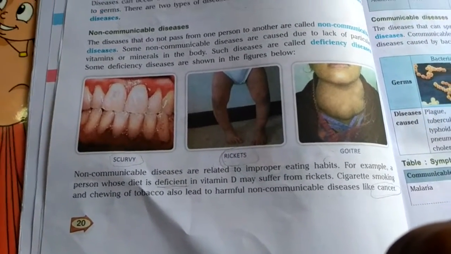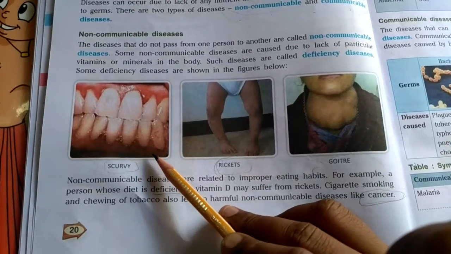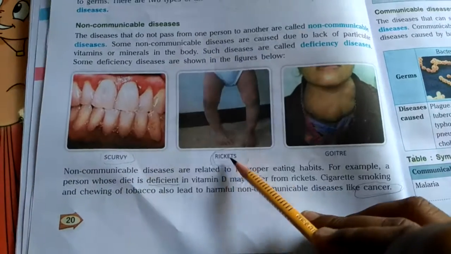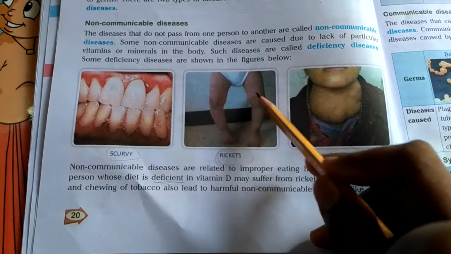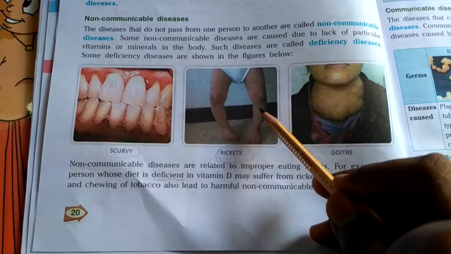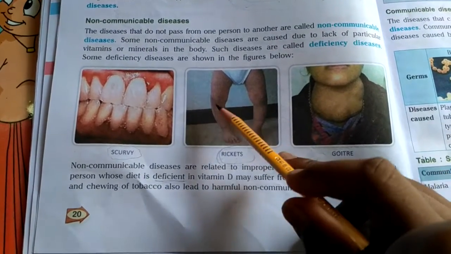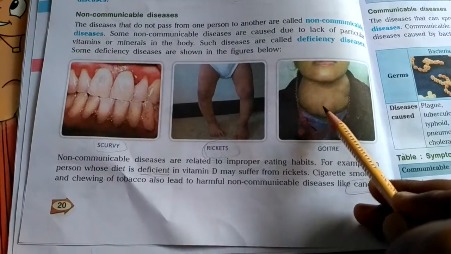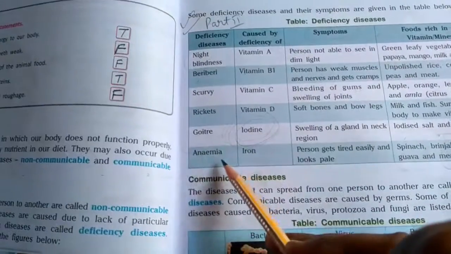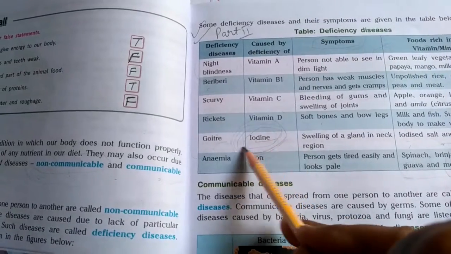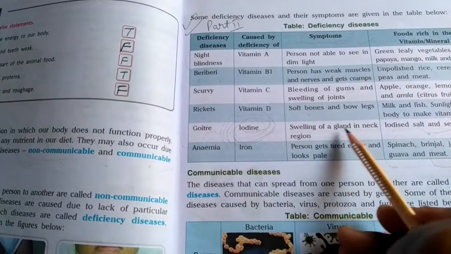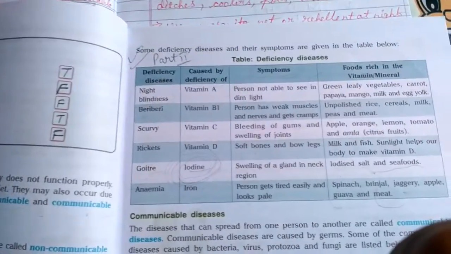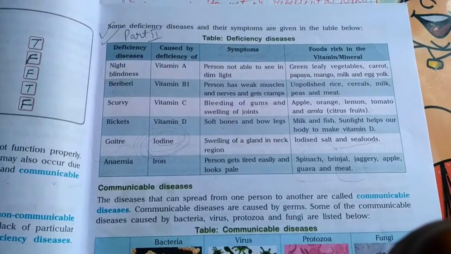Some of the pictures you have also seen of deficiency diseases: scurvy, related to gums and teeth; rickets, in which the legs become bow shaped, not straight, not strong, and bones become weak and fragile. And one was goiter, which occurs due to the deficiency of the mineral iodine, in which there is swelling of a gland in the neck region. So this chart also we have discussed.